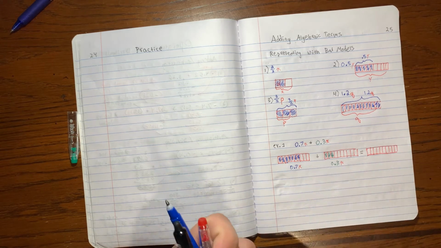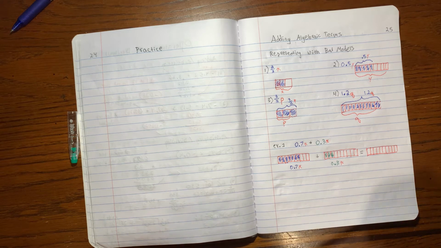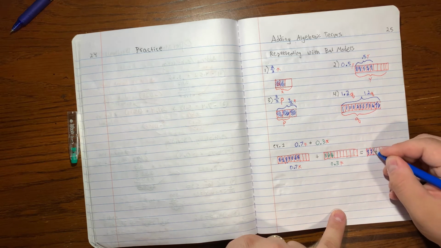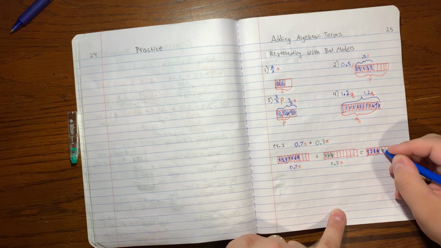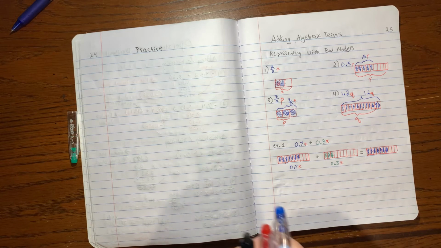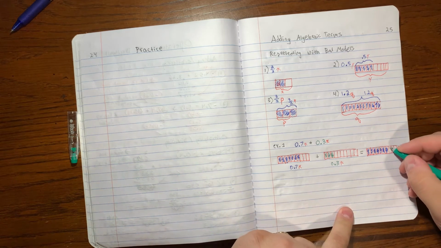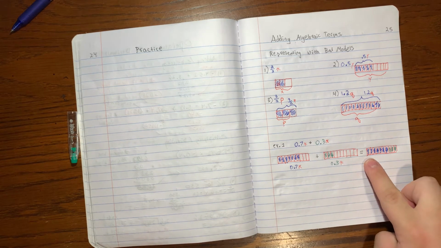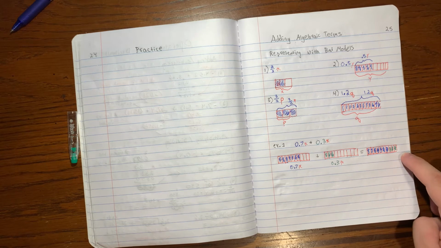We have the 0.7x, so there's 7/10. 1, 2, 3, 4, 5, 6, 7, and we're adding 3/10. 1, 2, 3. So when I add those together, it fills up one whole bar.